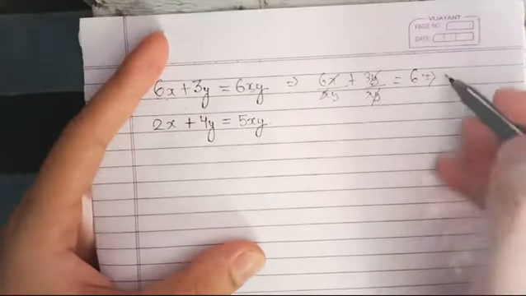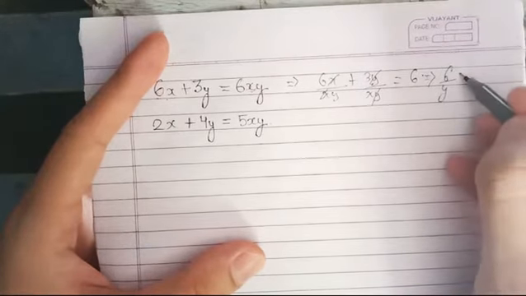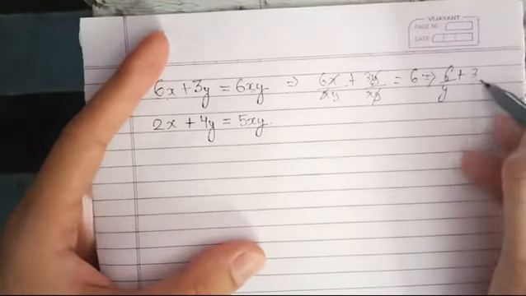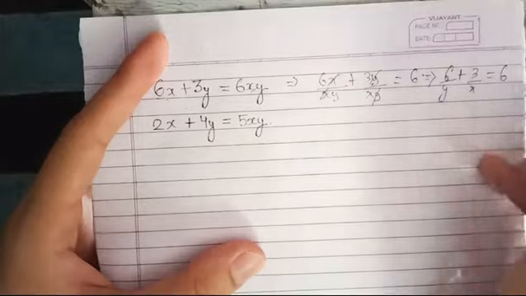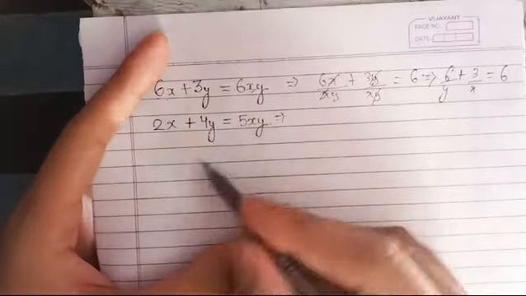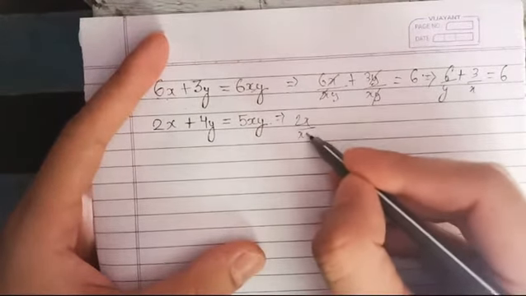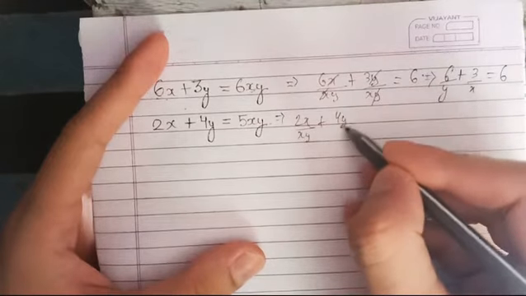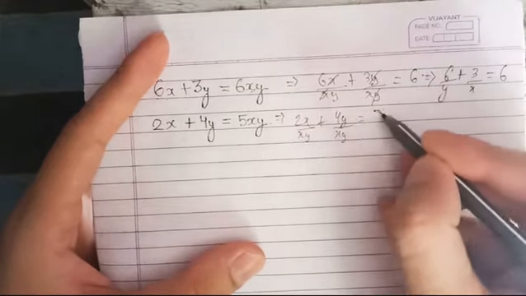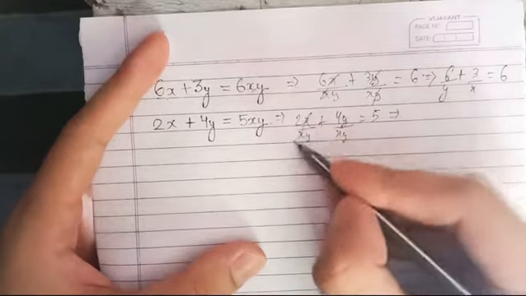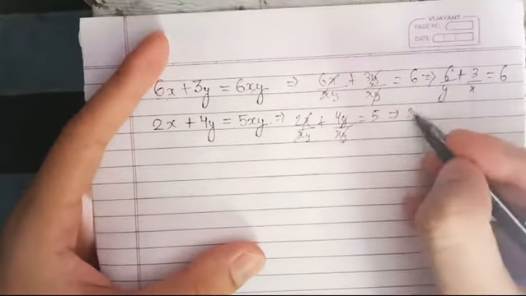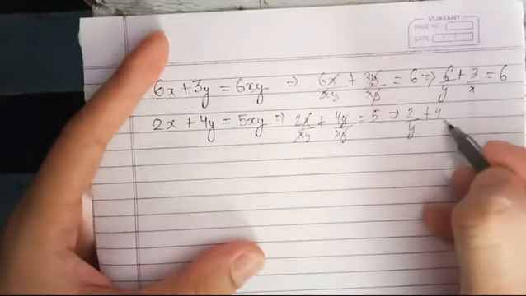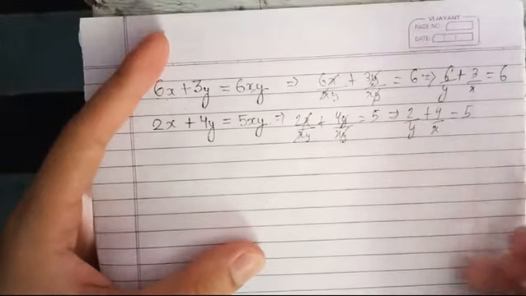The equation will become 6 upon y plus 3 upon x is equal to 6. In the same way, second equation, 2x upon xy plus 4y upon xy is equal to 5. That is, x and x cancel, y and y cancel. So 2 upon y plus 4 upon x is equal to 5.